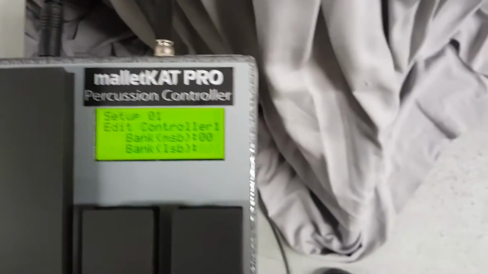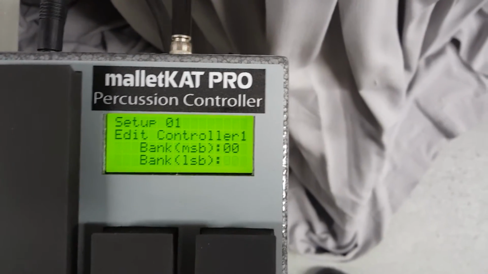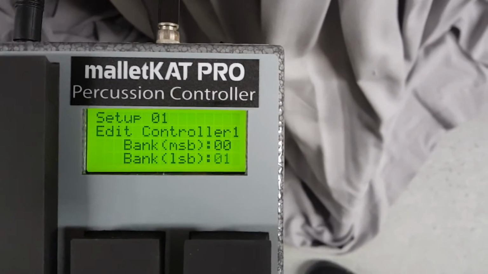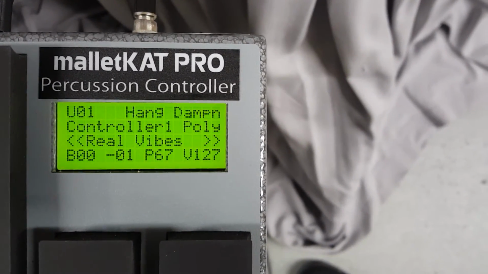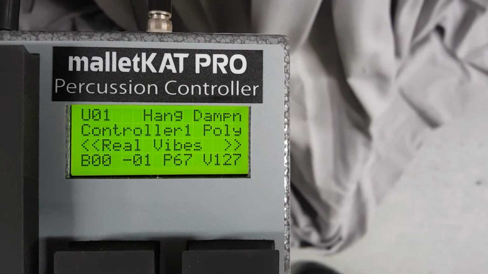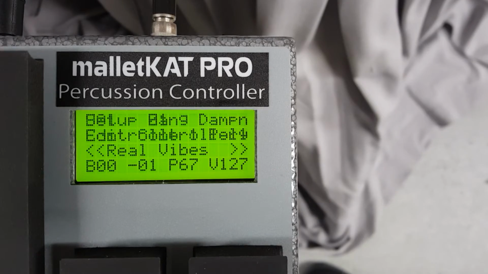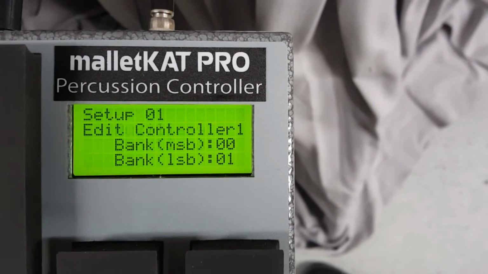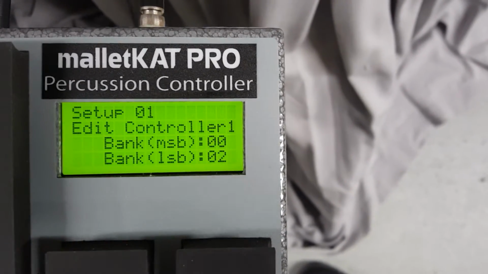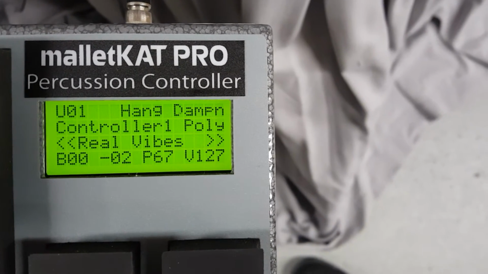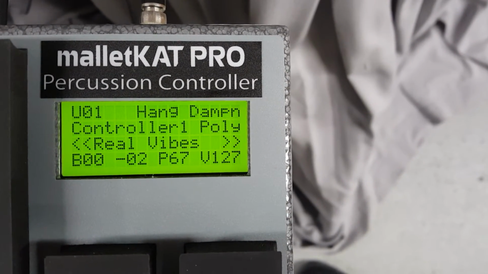If I hit the decrement, it's going to be 0. If I hit the increment, it goes to 1. So now, as soon as we let go of that, we now have the bank. MSB is 0, LSB is 1. If I did it again, hit it twice, and I change it to 2, when you let go, notice the screen. MSB is 0, LSB is 2.